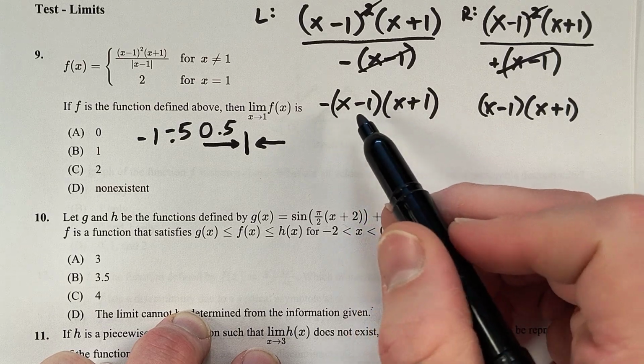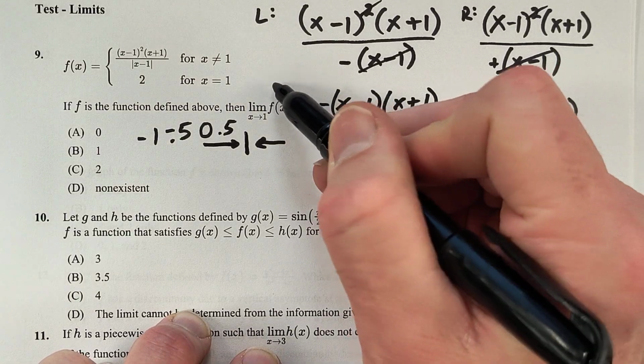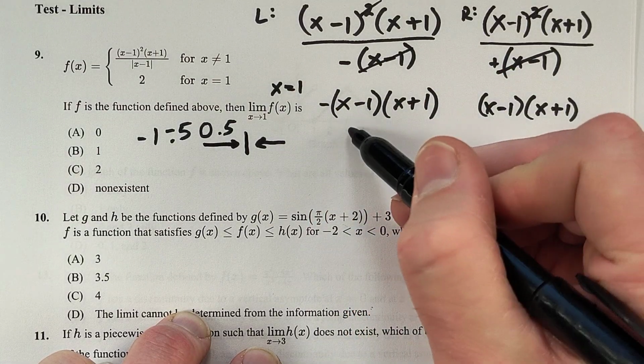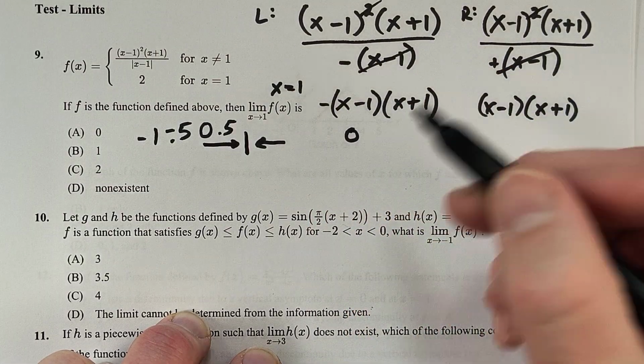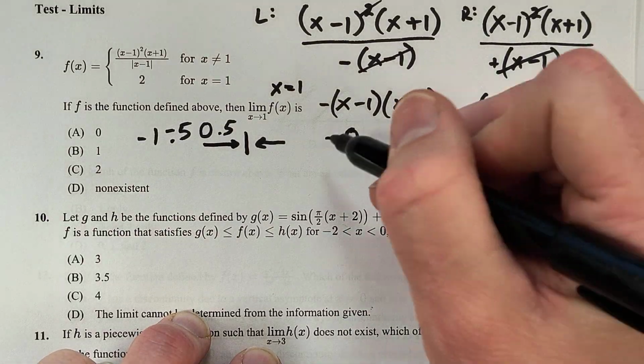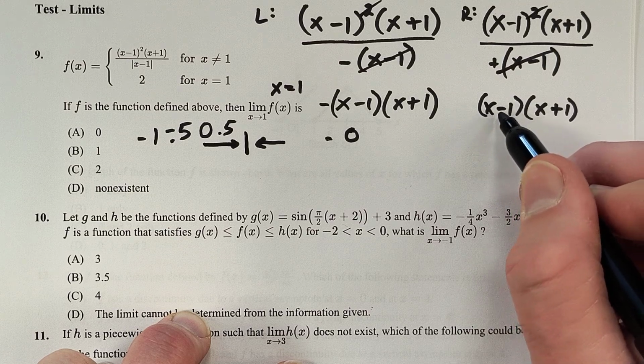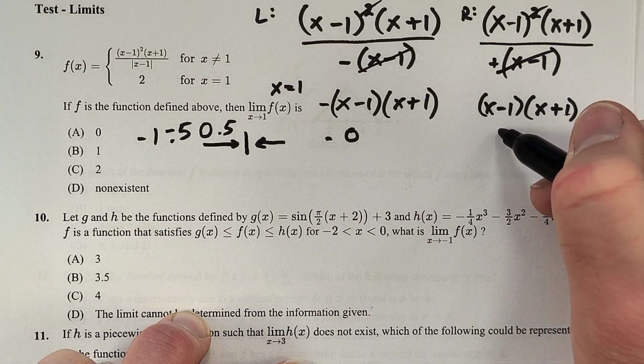And now we can maybe try and reevaluate this when x equals 1. So let's try that. We plug a 1 in here. We end up with a 0 times whatever. Negative 0? I don't think that's a thing, so we won't even worry about the negative at this point. We plug a 1 in over here. We get 0 times 2, which is just going to be 0 again.